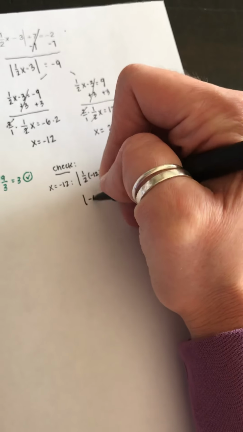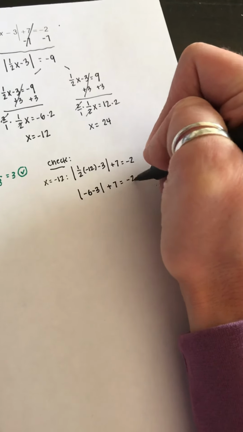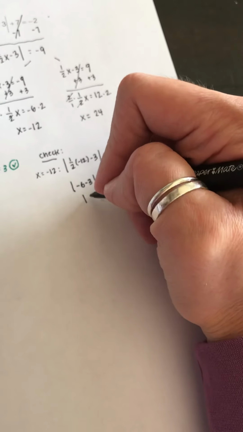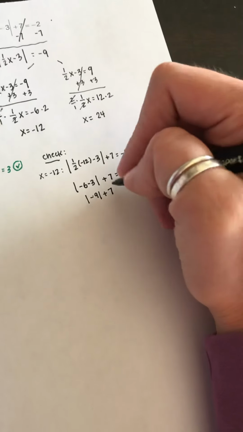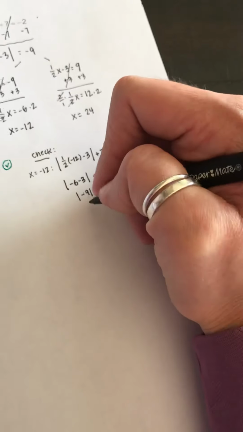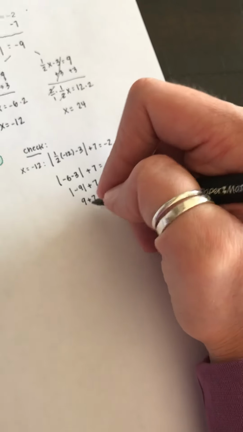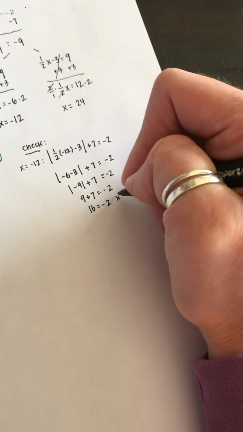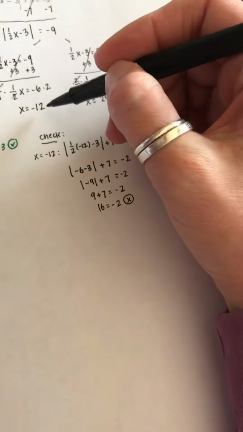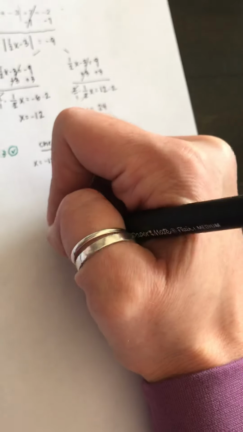So that's going to give me -6 minus 3 in the absolute value bars plus 7 is equal to -2. That's going to give me the absolute value of -9 plus 7 is equal to -2. The absolute value of -9 is +9, plus 7 is equal to -2. Hopefully you can tell that over here when we simplify this, 16 is definitely not equal to -2. So that tells me that that x value of -12 is not going to be a solution. So let's check x is equal to 24.